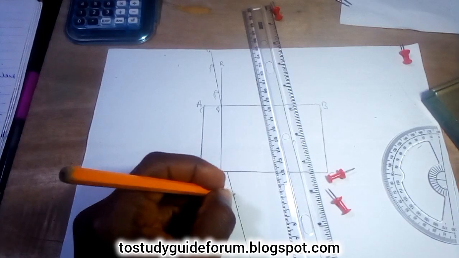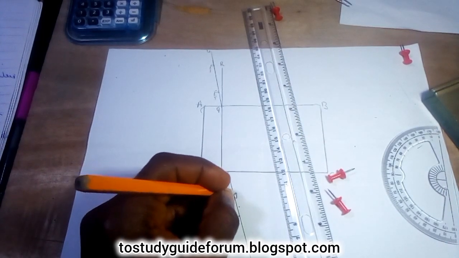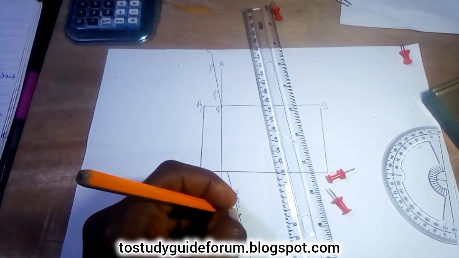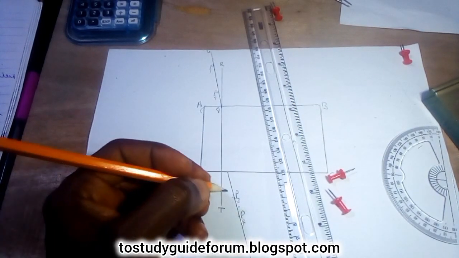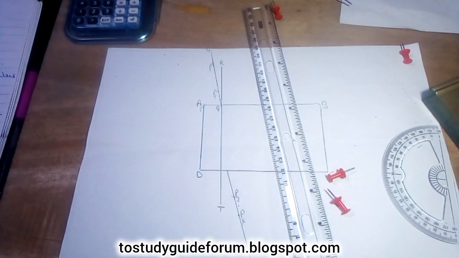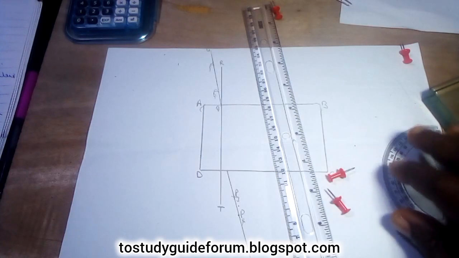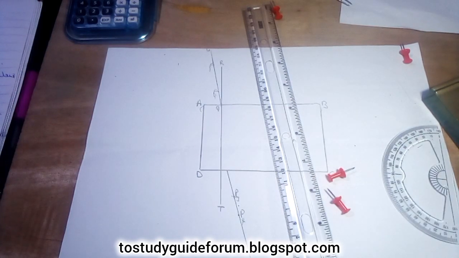This is point 3, point 4. So then we'll remove the block and make a line joining them together.